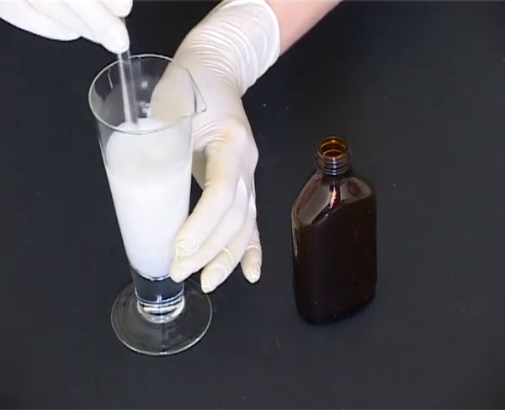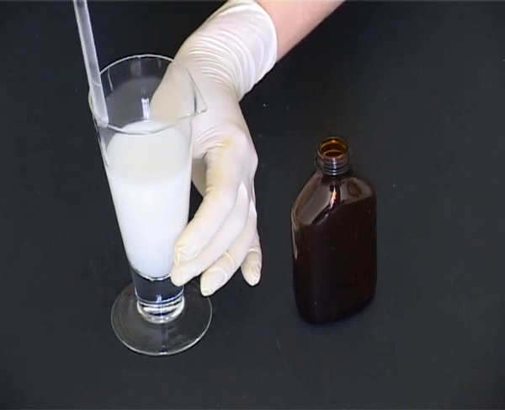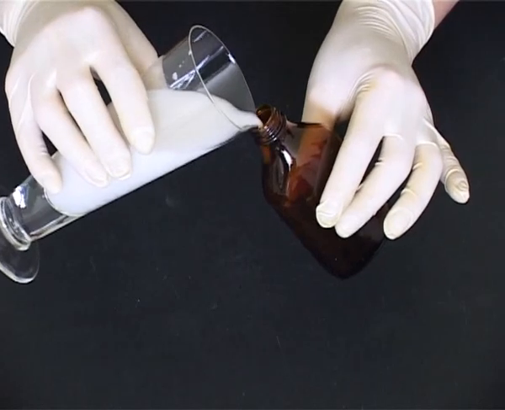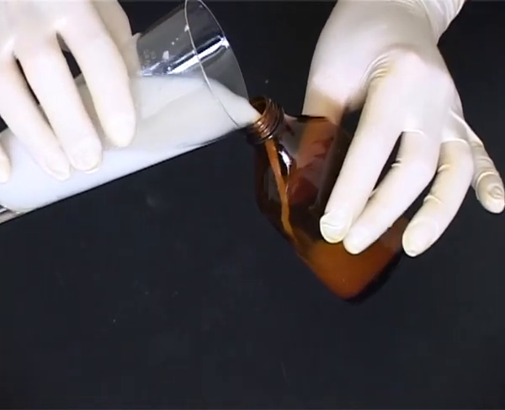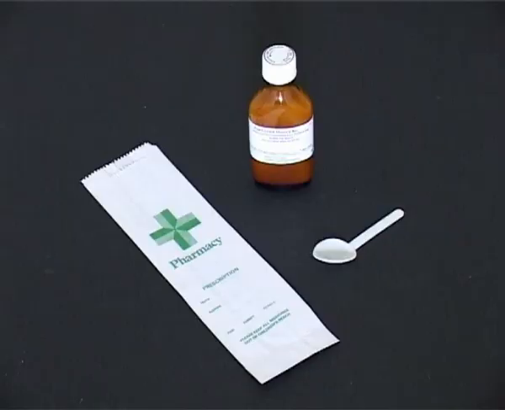Stir and transfer the suspension to an amber flat medical bottle with a child resistant closure. Label on the curved side of the bottle and dispense the product.